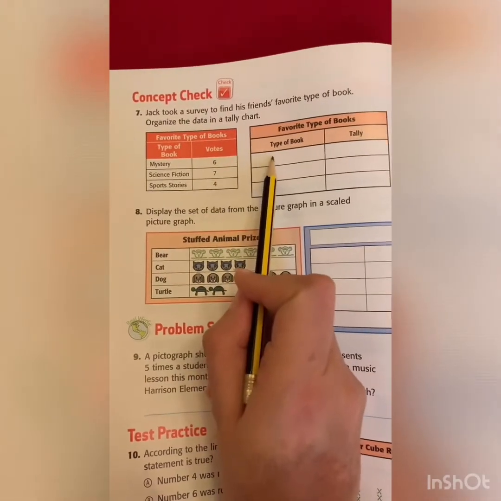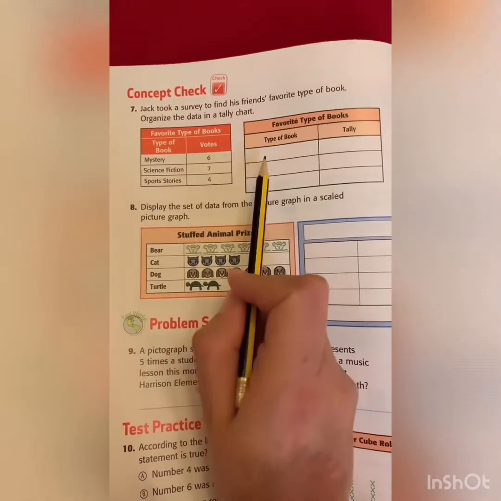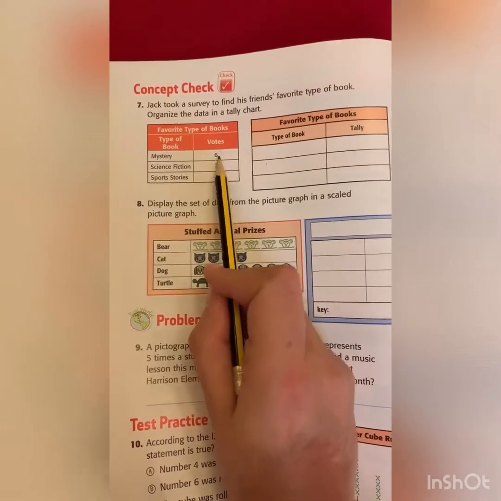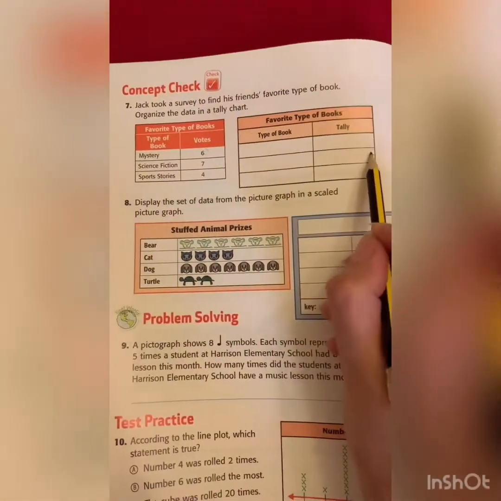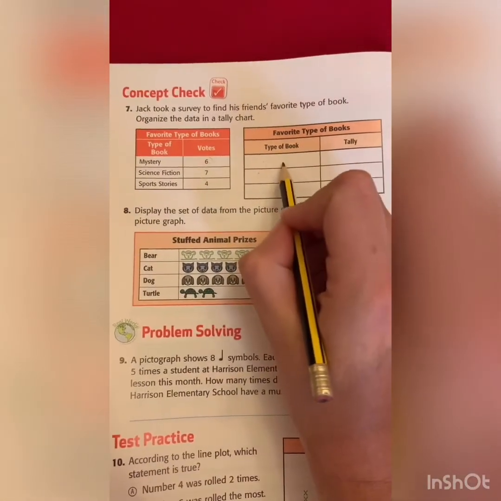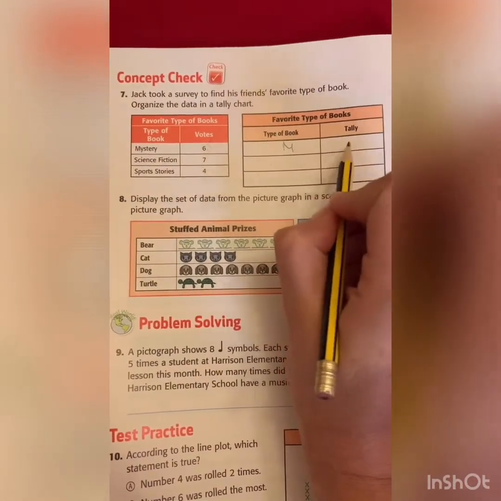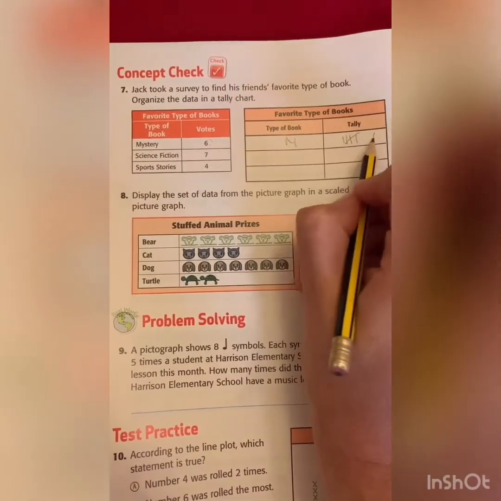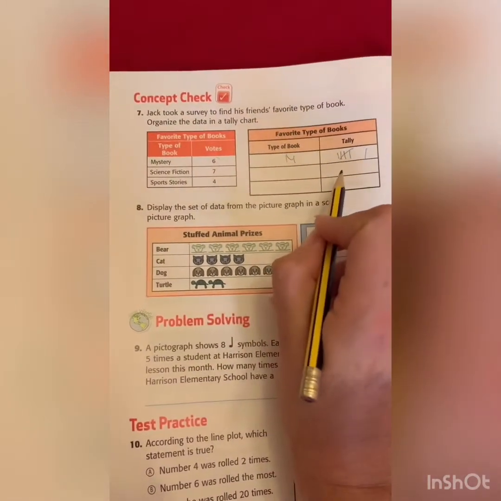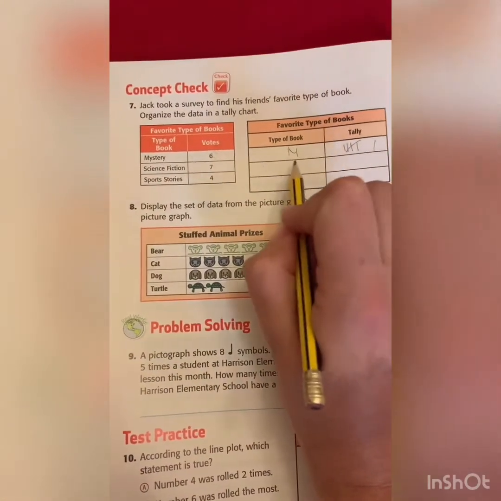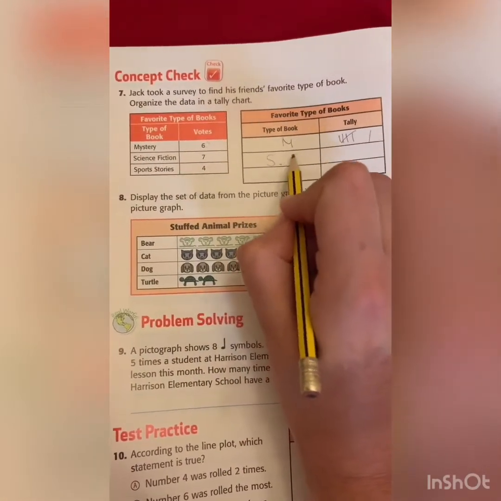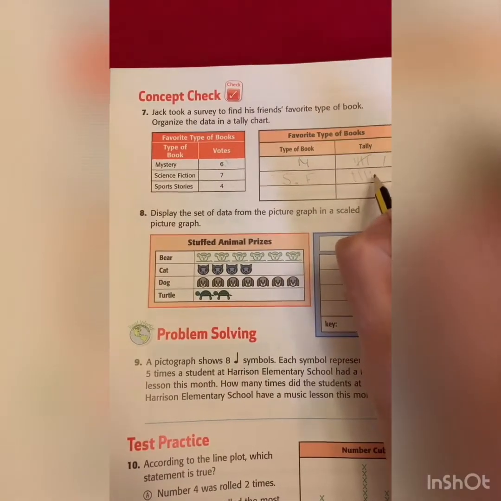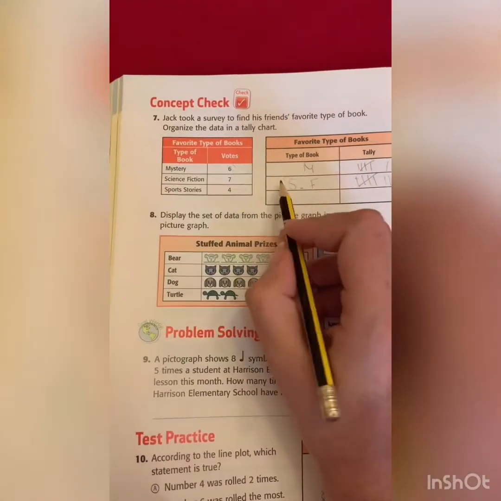So you write the types of books that you got: mystery, science fiction, sports, and you just interpret the frequency you got the tally way. So M for mystery got 6: 1, 2, 3, 4, 5, 6, just like that. Then 7, you interpret by tally. So for science fiction, I'm going to write an abbreviation. It has 7, so 1, 2, 3, 4, 5, 6, 7.